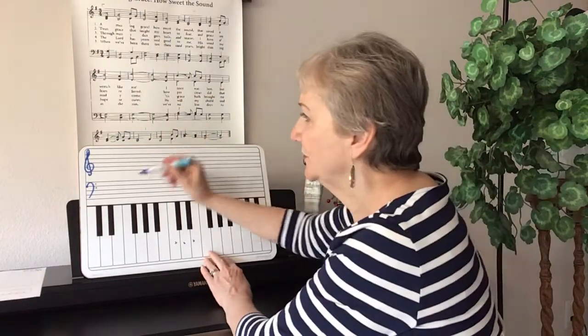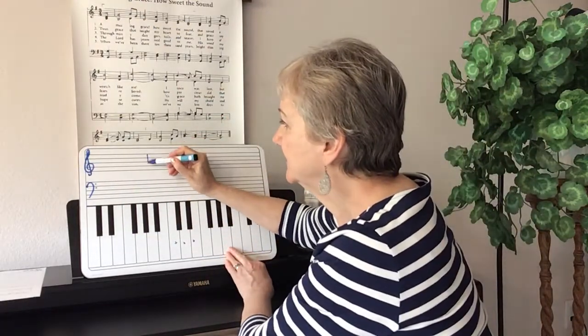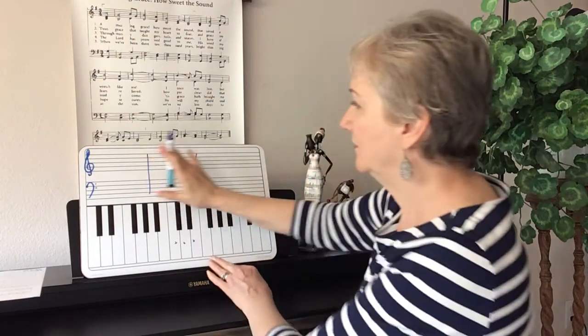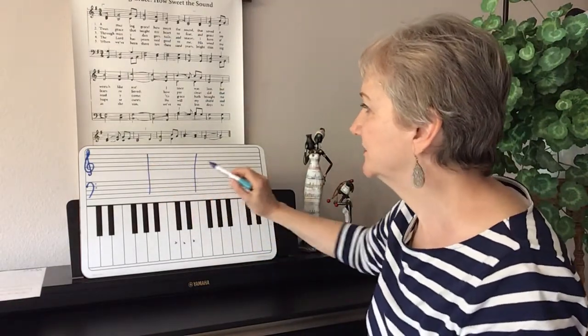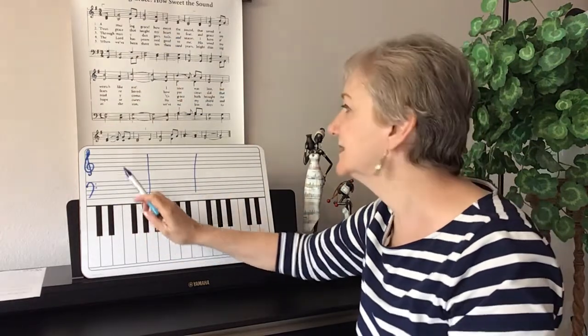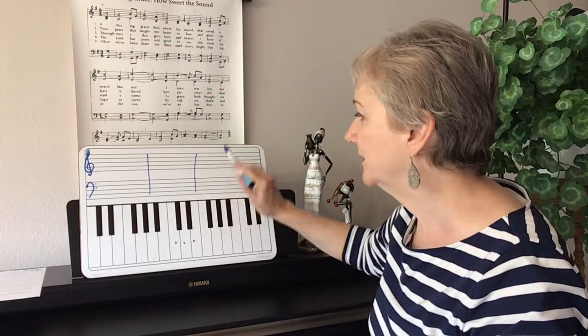So what I want to show you is, we have this long line, right? So we use these lines to divide up all those long lines, okay? Now these are called bar lines, and in between the bar lines, they're called measures, okay? So here's measure 1, measure 2, measure 3.